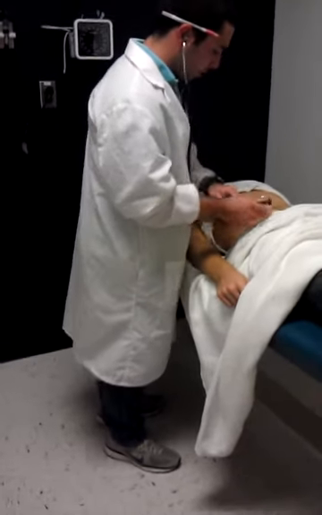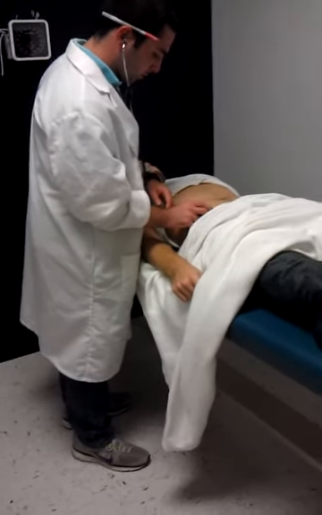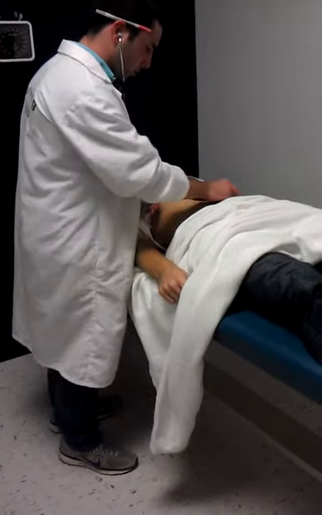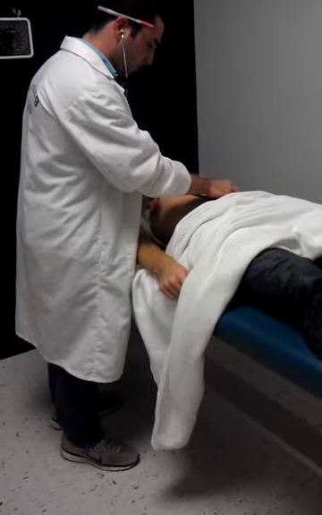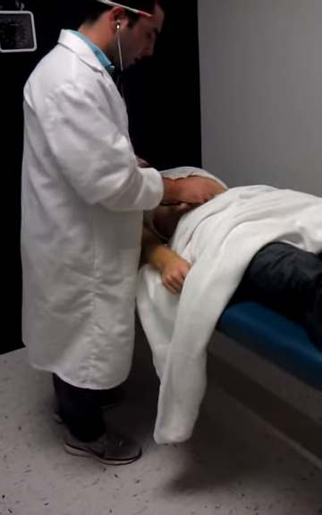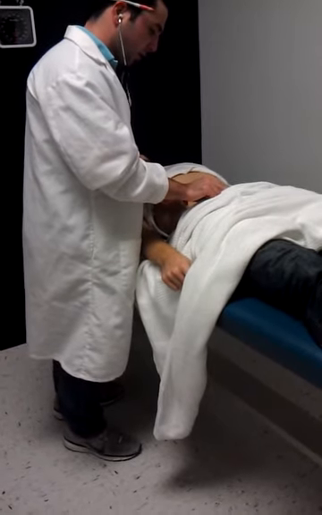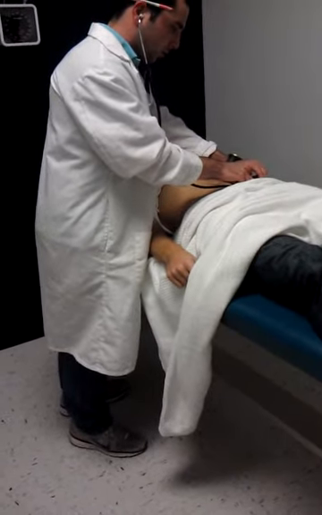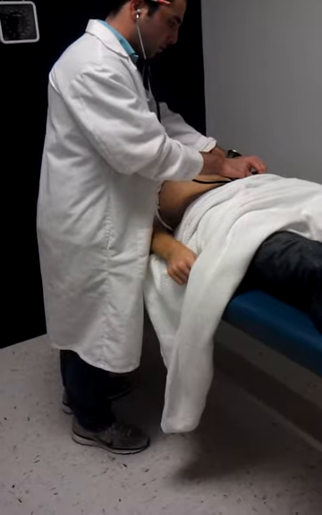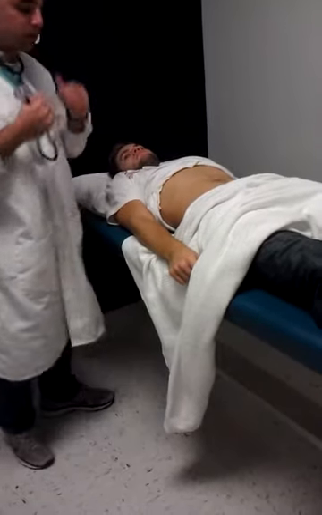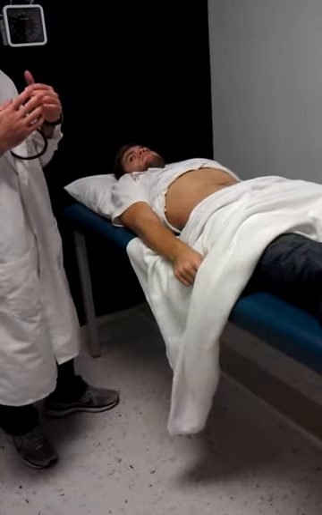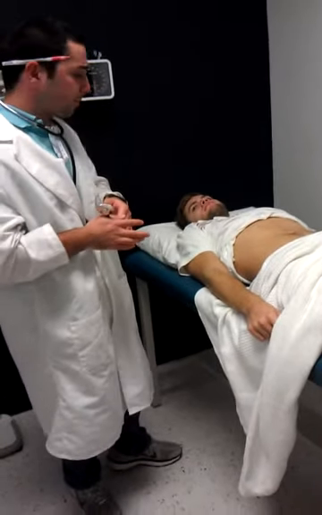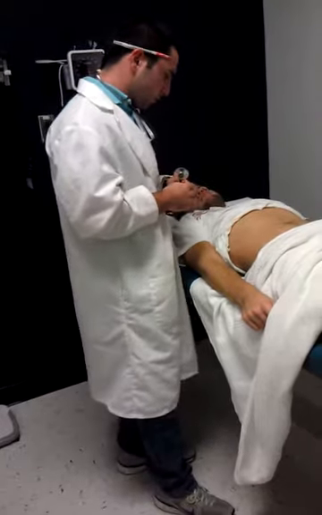The iliac arteries above the iliac crest and below the umbilicus. And the femoral arteries along the inguinal groove and along the midclavicular line. After this assessment, I've concluded I have heard no abnormal turbulent flow, no bruits, and this is normal laminar flow.